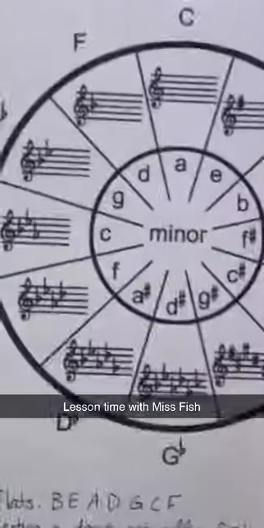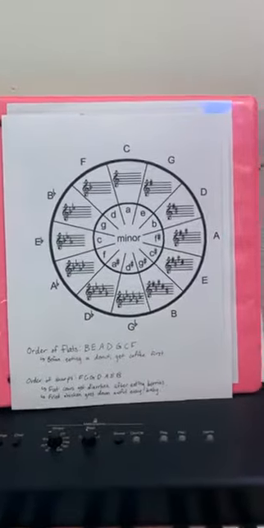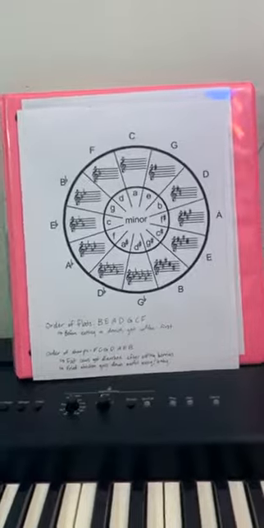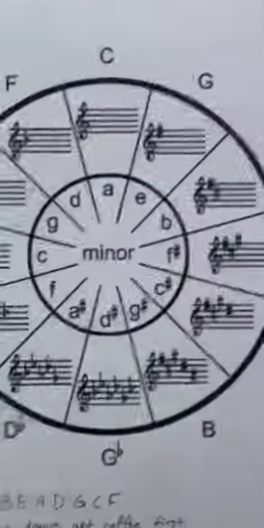Alright, so a quick music theory lesson. We've got the circle of fifths here. If you don't know about it, you should know about it. It's very important. If you know a little bit about music, you know that some scales have flats, some have sharps, and it is actually very mathematic.